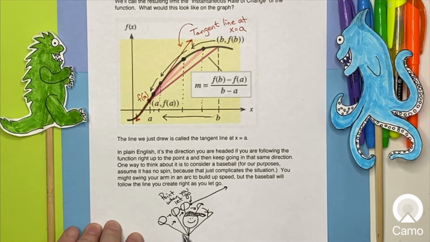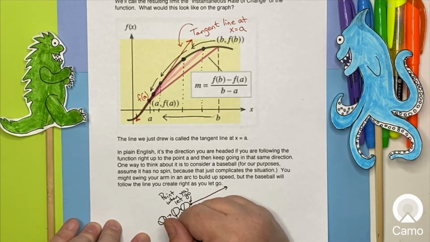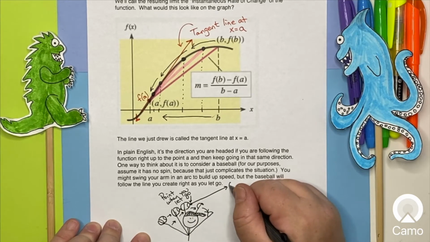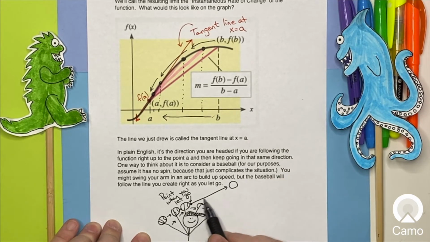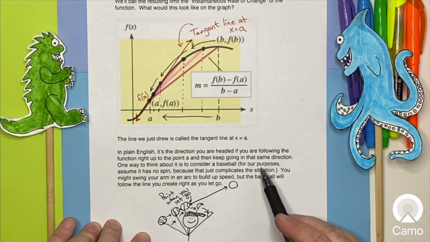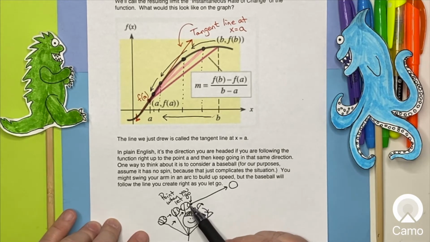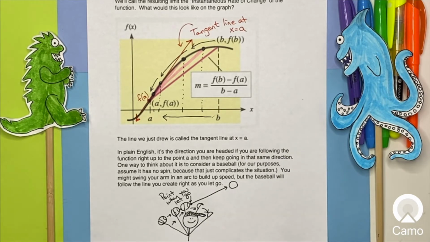So if you are swinging your arm around, and I'm not sure if this drawing follows the laws of physics or not, if you're holding the baseball, here's the baseball, and you let go right there, it will head off in that direction. It will not keep turning with your hand. Whenever you let go of the ball, it goes. So if you're throwing something, you can't make it keep bending. It'll head off in a straight line, according to physics.